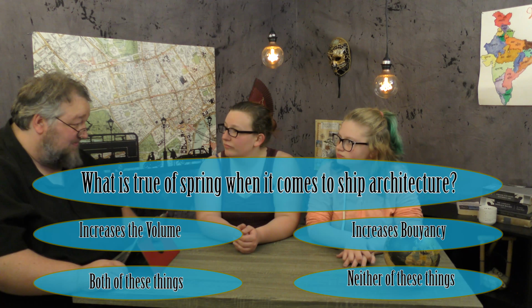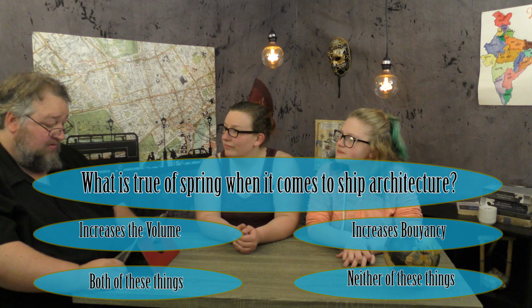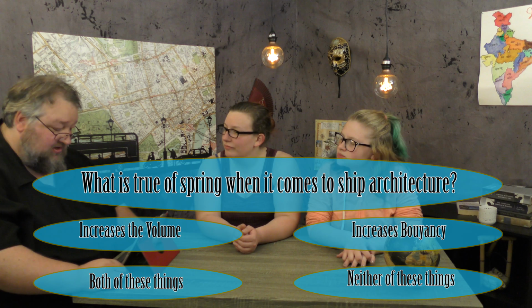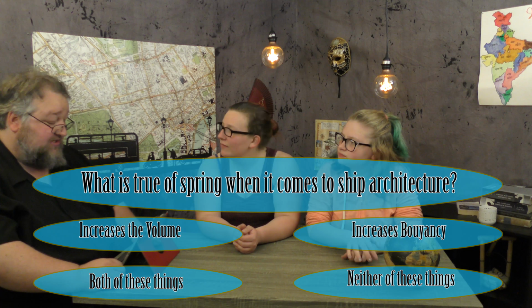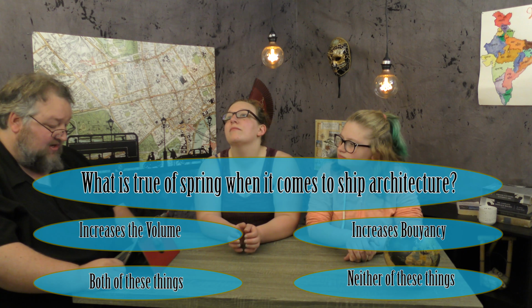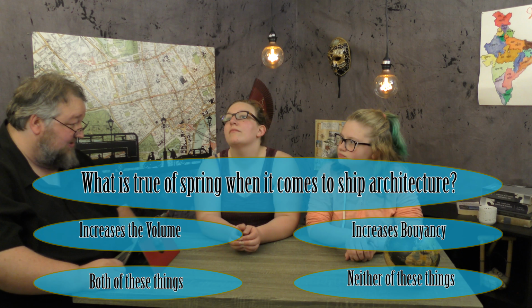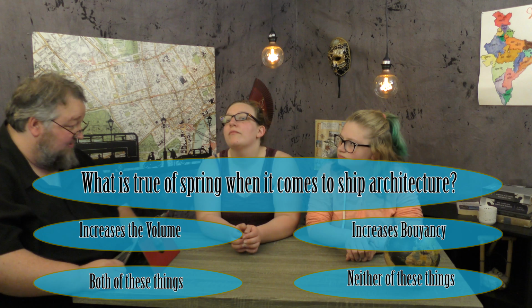What is also true of spring when it comes to ship architecture? Is it that the increase in the rise of the spring forward and aft builds volume into the hull? Is it that it increases buoyancy fore and aft, thereby keeping the ends from diving into an oncoming wave and slowing the ship? Is it both of these things, or is it neither of these things?